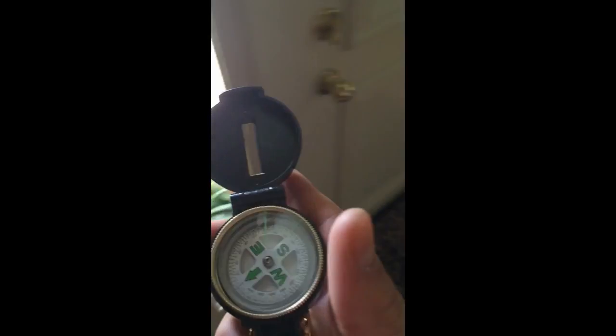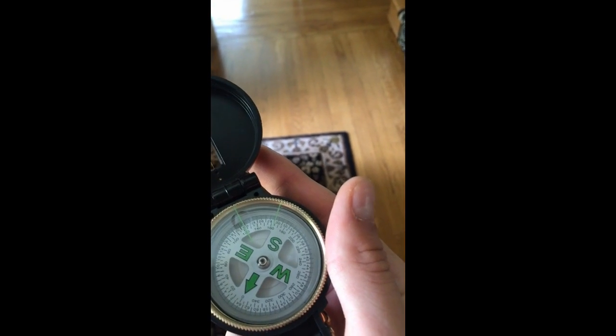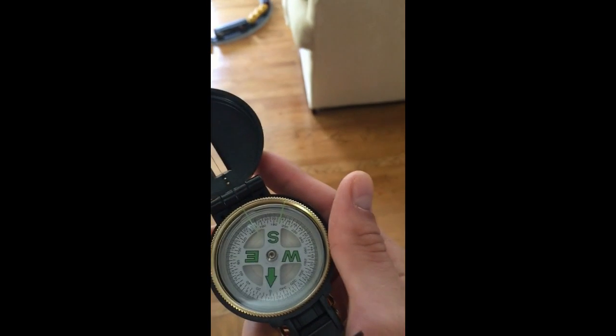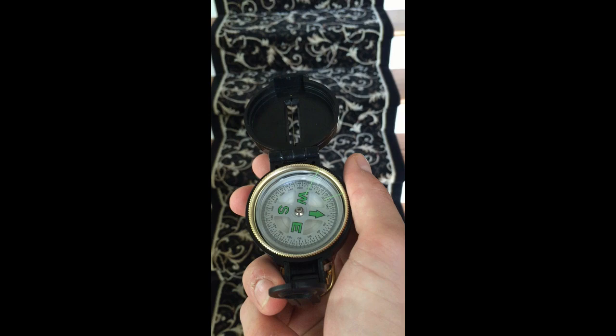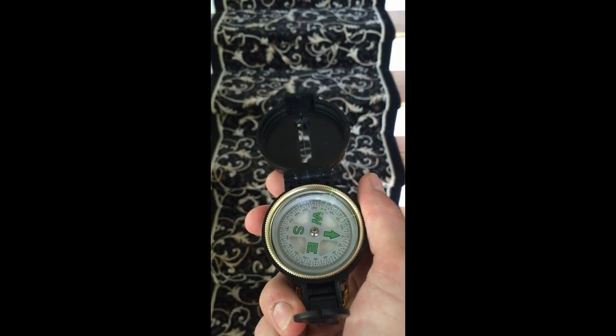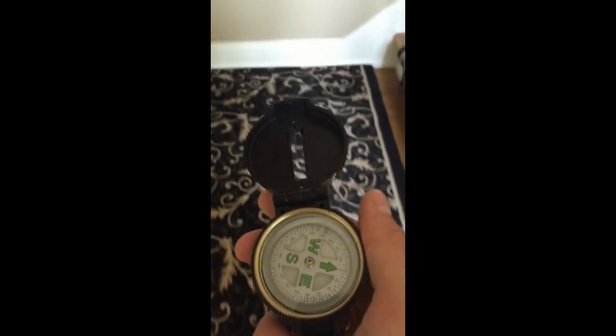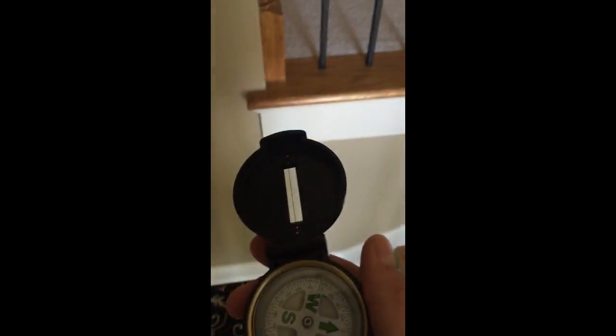So east is this way, south is this way, take 5 steps. The west is pointing up the stairs. Take 11 steps.